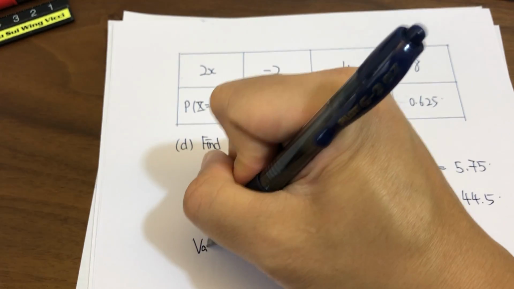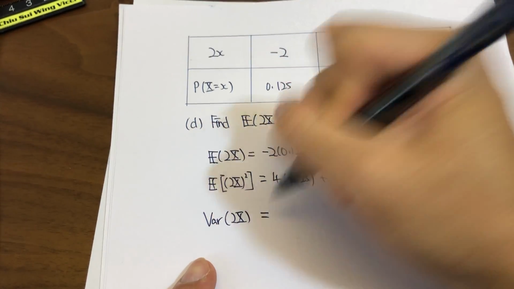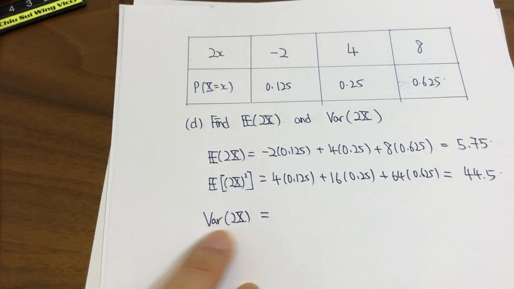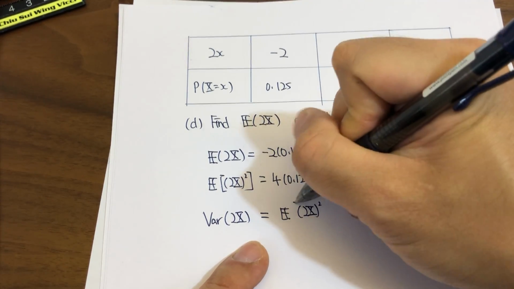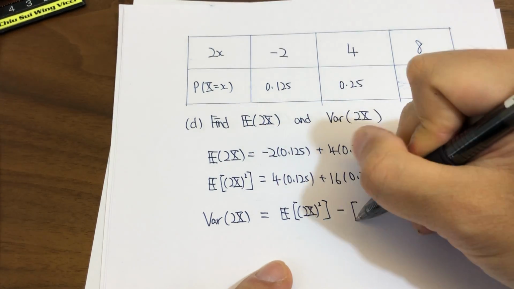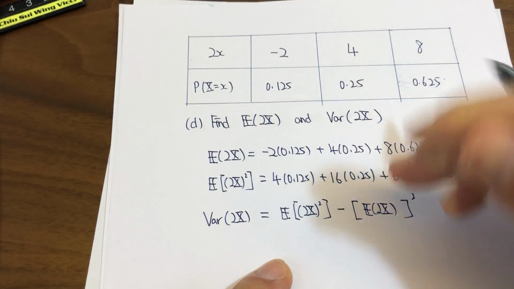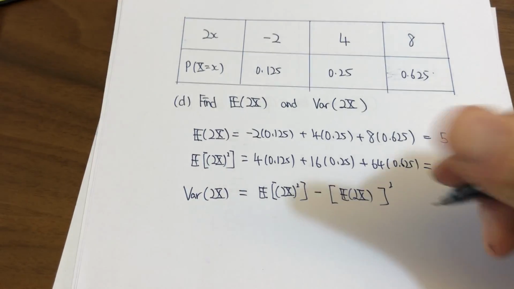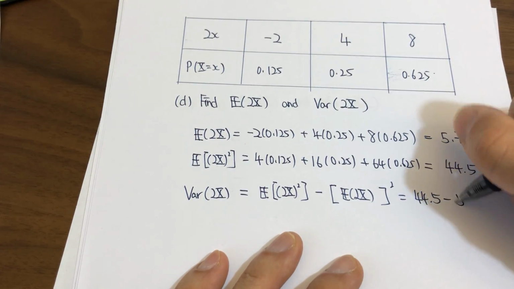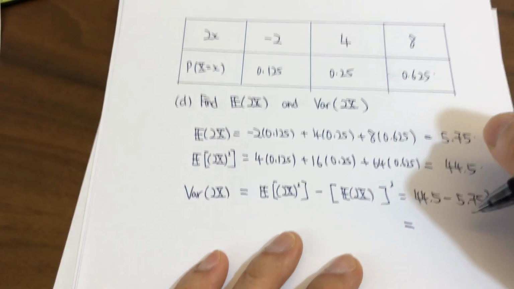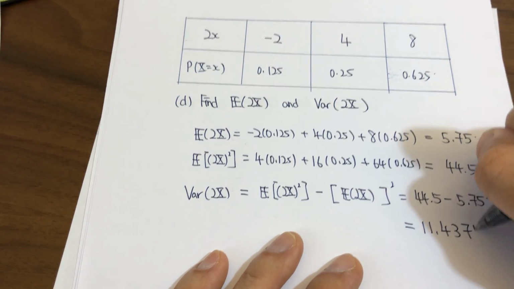So let's move on to find the variance of 2x. According to the formula, the variance of 2x equals the expected value of (2x) squared minus the expected value of 2x, squared. So that means 44.5 minus 5.75 squared. And then we will have 11.4375.